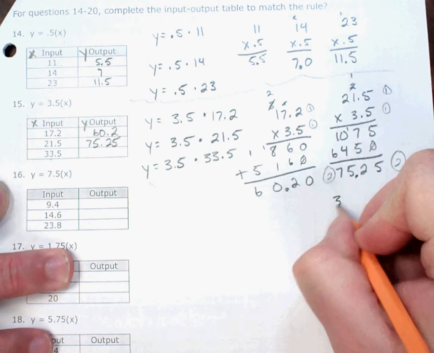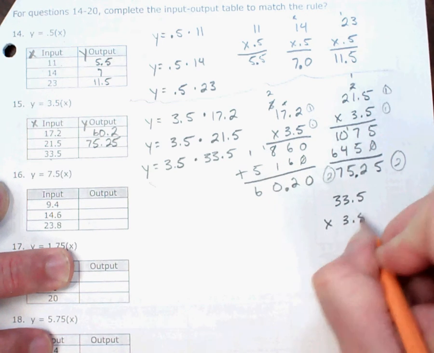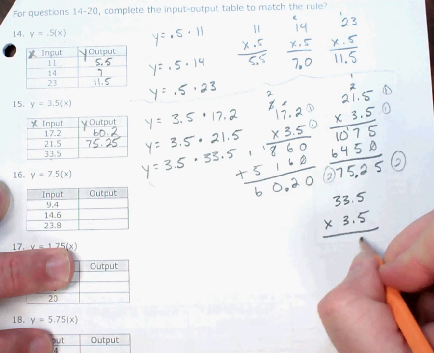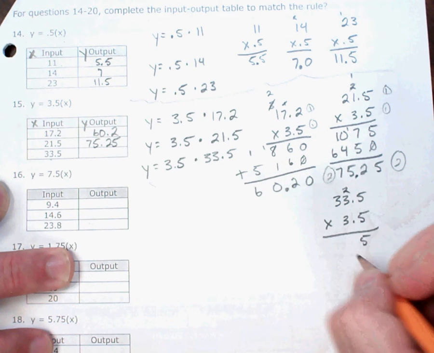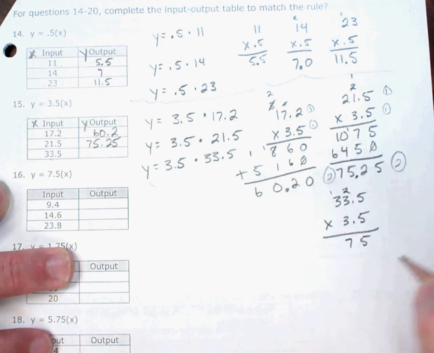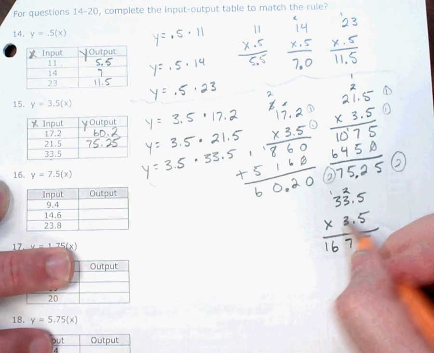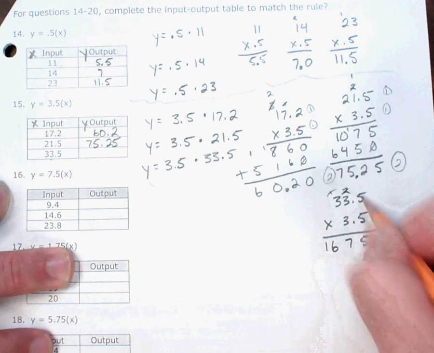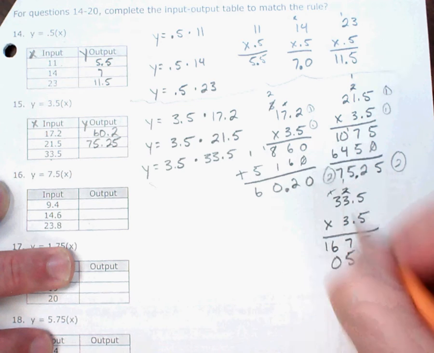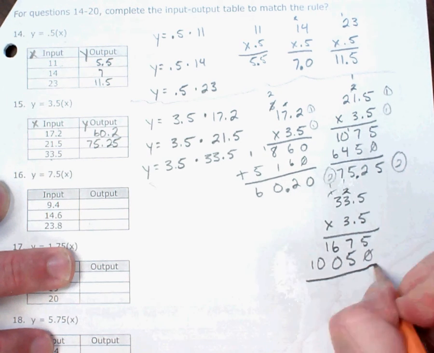All right, so 33.5 times 3.5. 5 times 5 is 25. Carry the 2. 5 times 3 is 15, plus 2 is 17. Carry my 1. 5 times 3 is 15, plus 1 is 16. Write down my placeholder. 3 times 5 is 15. Carry the 1. 3 times 3 is 9, plus 1 is 10. Carry my 1. 3 times 3 is 9, plus 1 is 10 again.